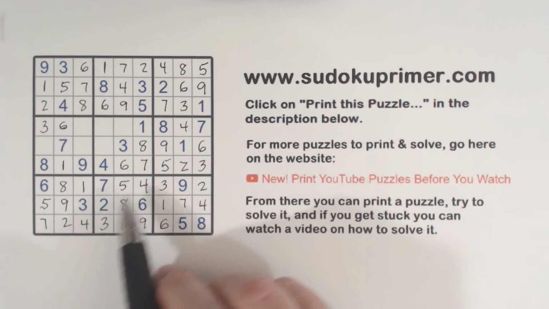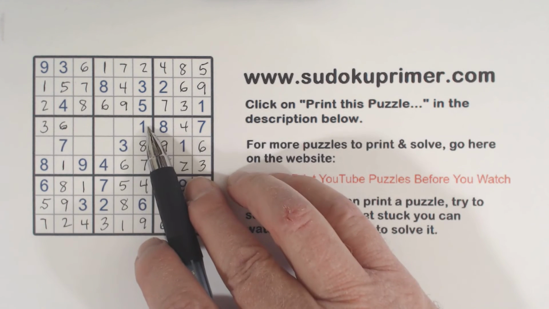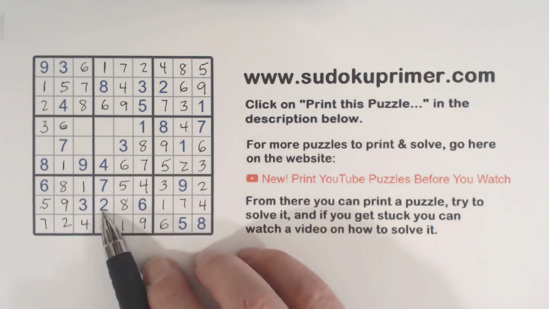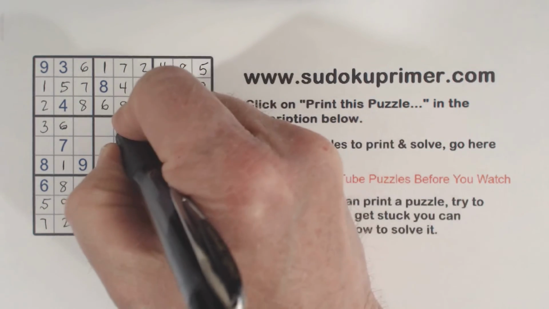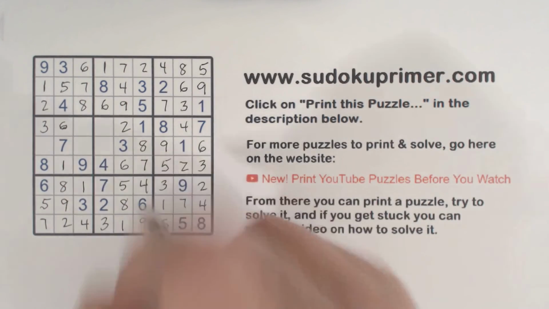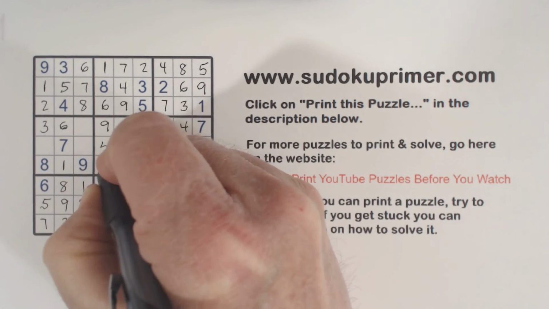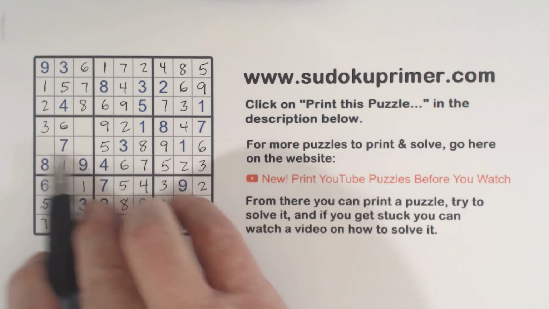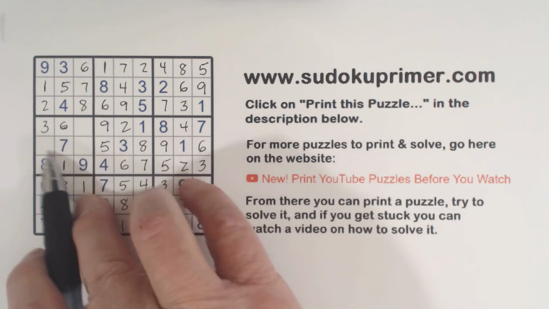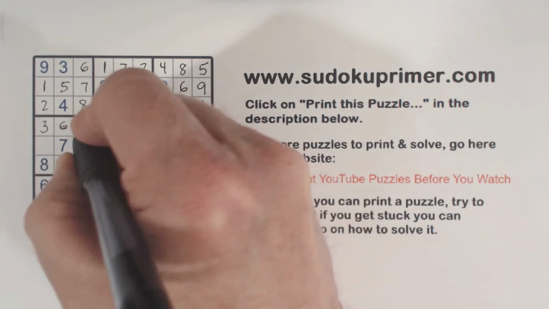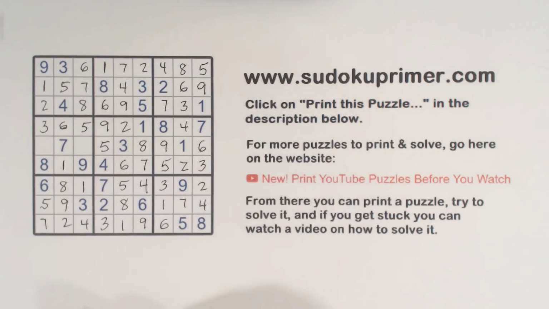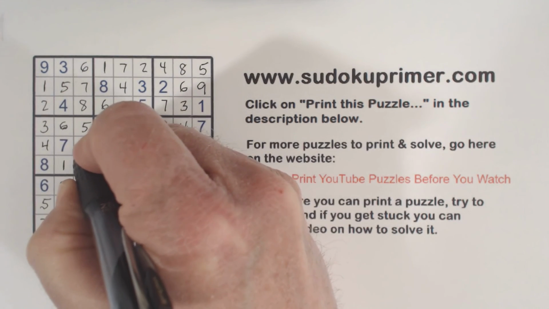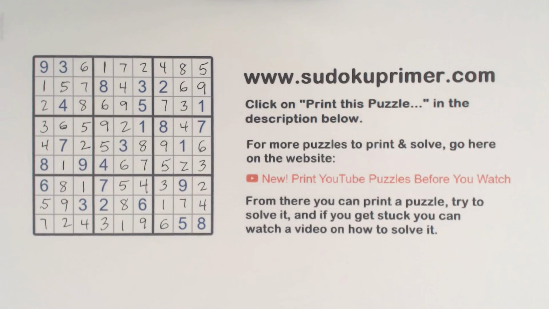And now we're missing three numbers in box 5: 2, 5, and 9. There's a 2 in this column, so that has to be a 2. And there's a 9, so we can put the 9 there and the 5 there. Now we're missing 2, 4, and 5 there. There's a 5 in that row, so that has to be a 5. And all we're missing is 2 and 4. There's a 4, so the 4 has to go there, and the 2 has to go there. So we did it.